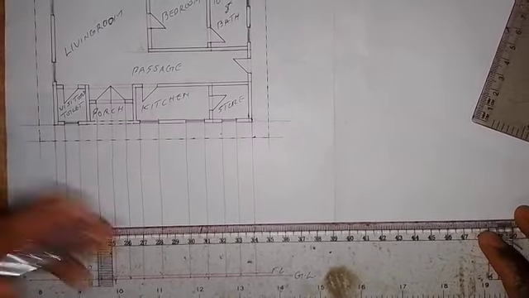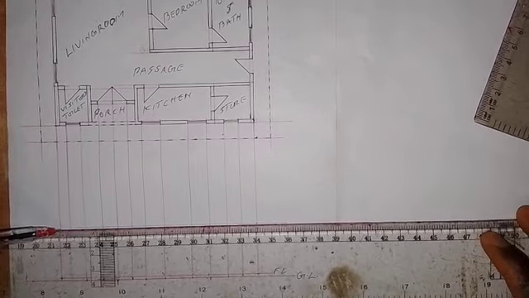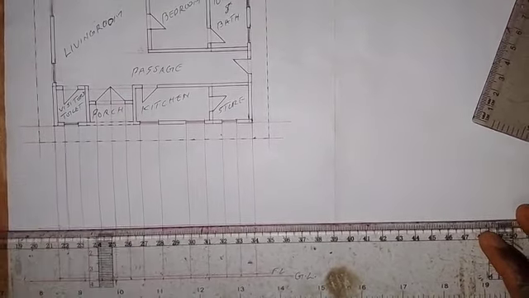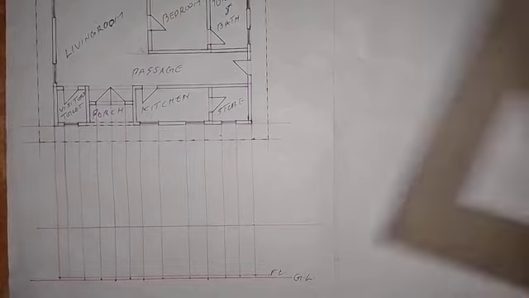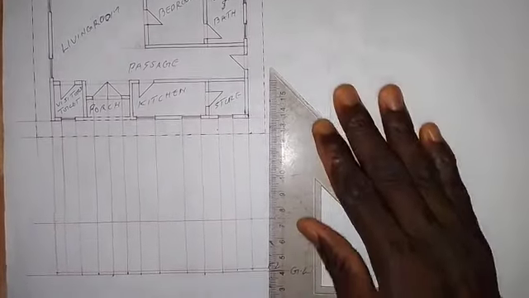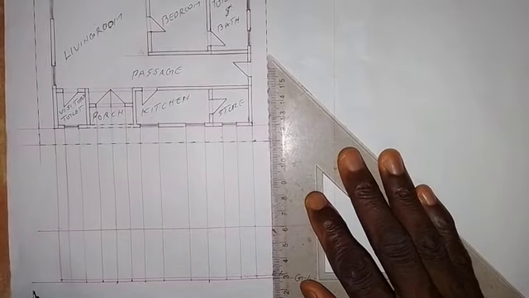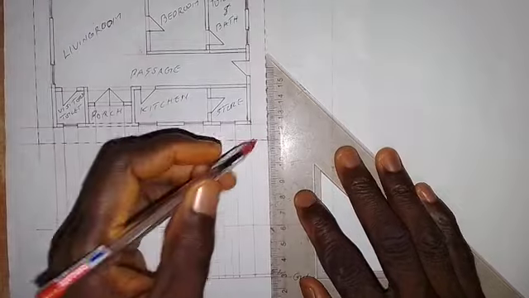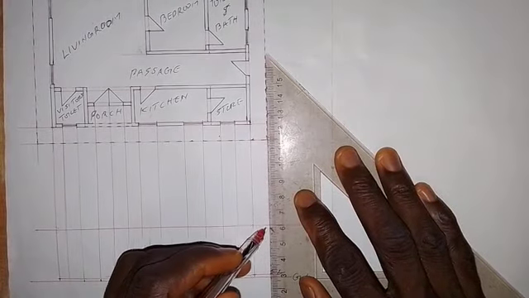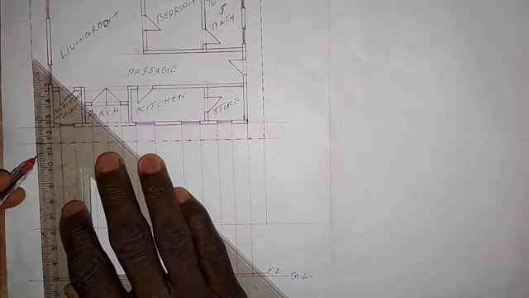Don't forget that the type of roof that you want to work on is a flat roof, or we call it parapet roof. So we draw a horizontal line like this. Then I need to come here, to this point where we have this projection. This projection is 1000, which divided by 100 gives us 10 millimeters. So just draw this down. I will come here also, and draw this down like this.